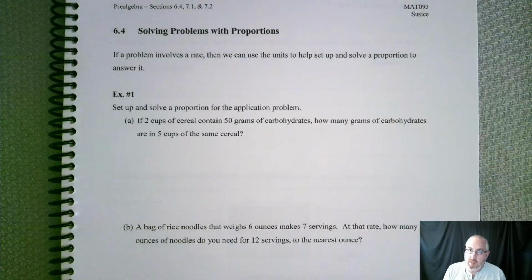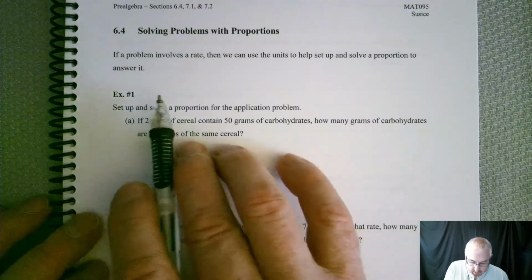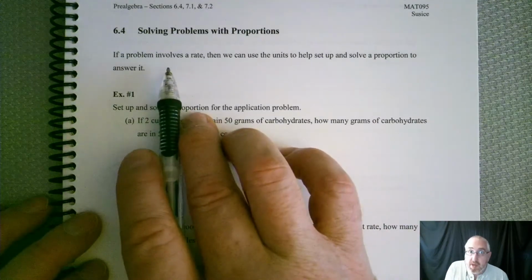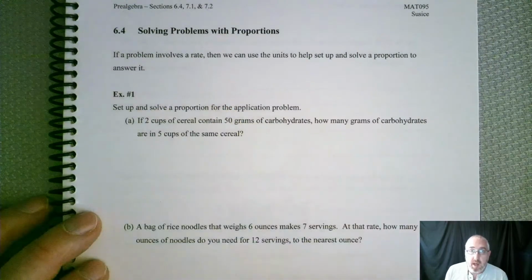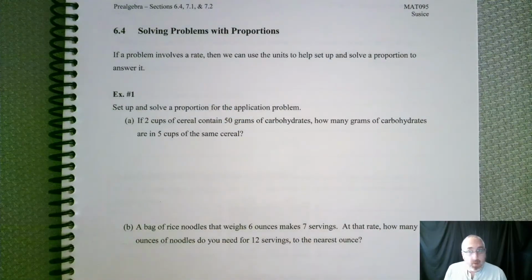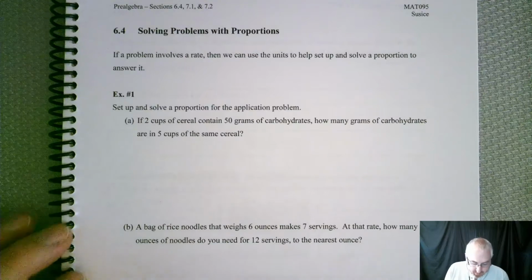But the problem is going to lie in this section about how do we actually set them up from scratch. So if you're given an applied problem, what do you do? Well, one of the nice things about these problems is that they're going to generally involve rates. Rates are going to be nice because, remember, they have units in there. So when you're trying to set them up, you're going to use those units to your advantage. And we're going to see how to do that.